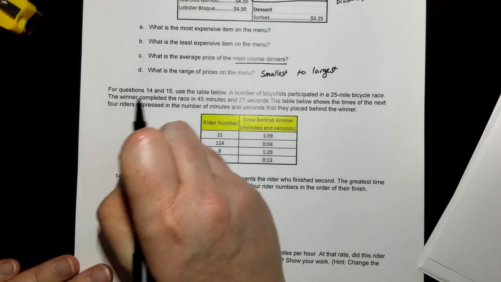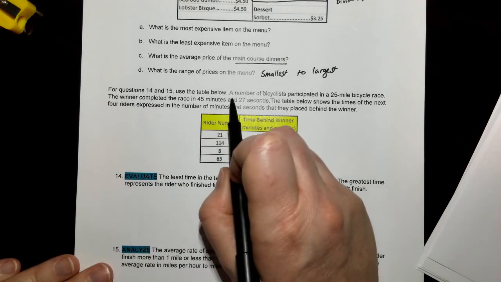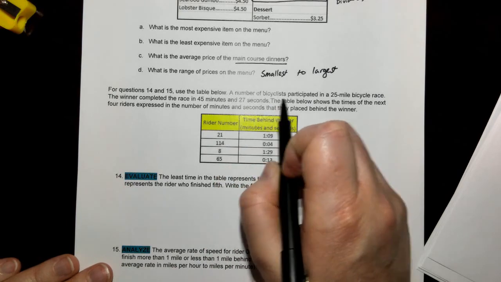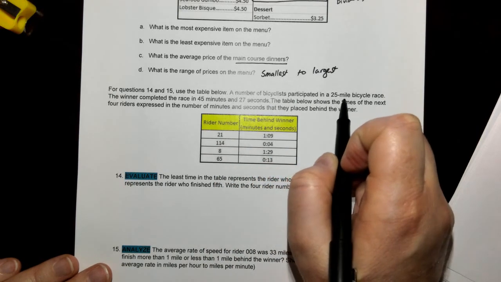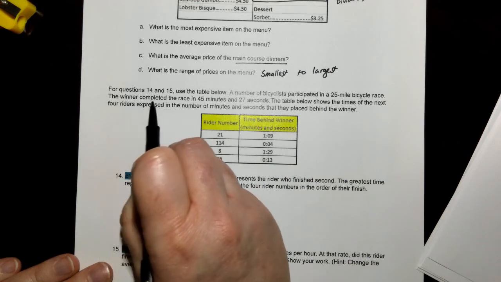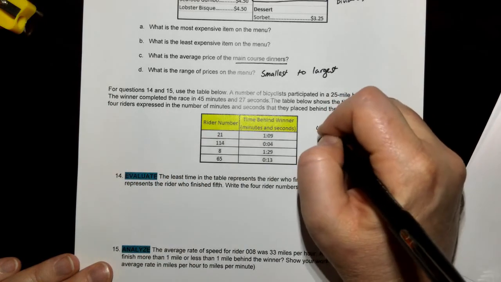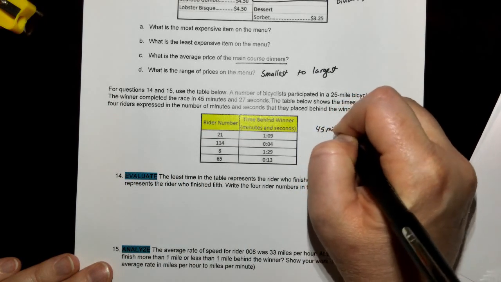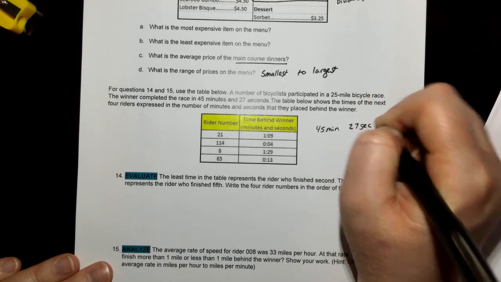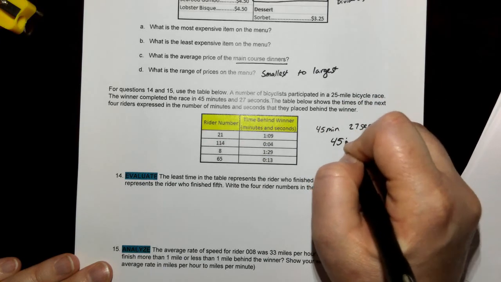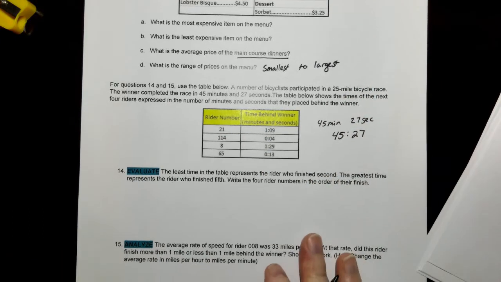For questions 14 and 15, use the table below. A number of bicyclists participated in a 25-mile bicycle race. The winner completed the race in 45 minutes and 27 seconds, which I can write as a time like that.